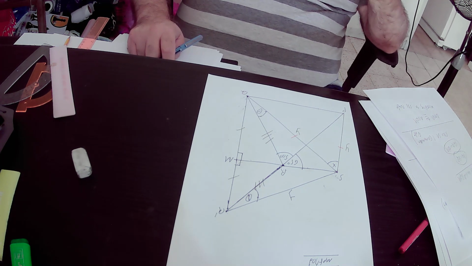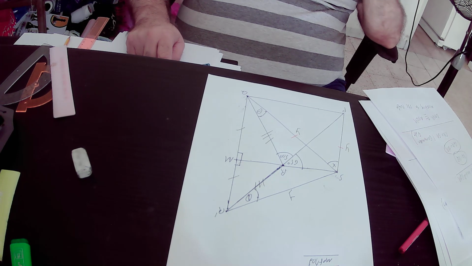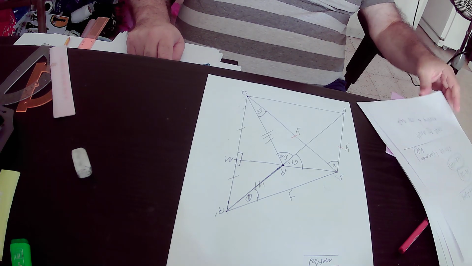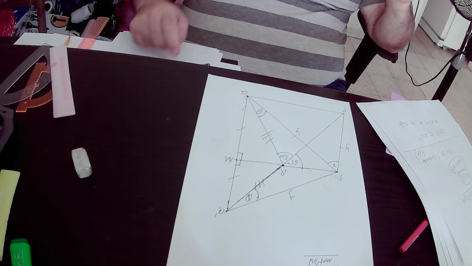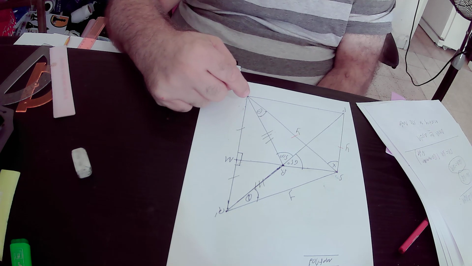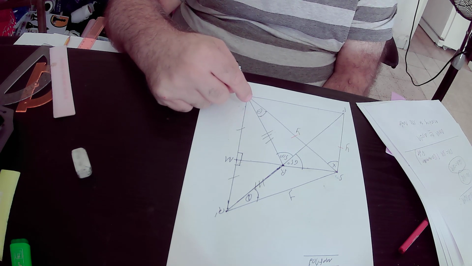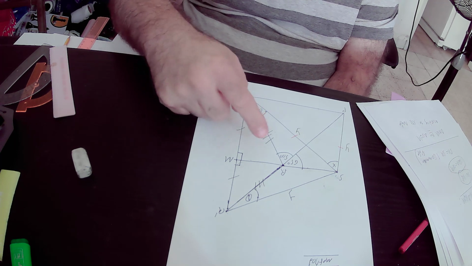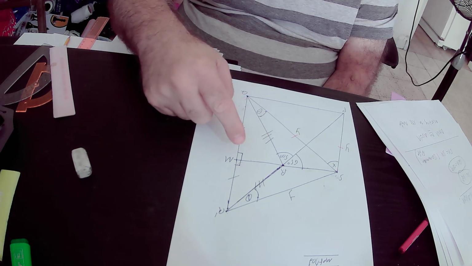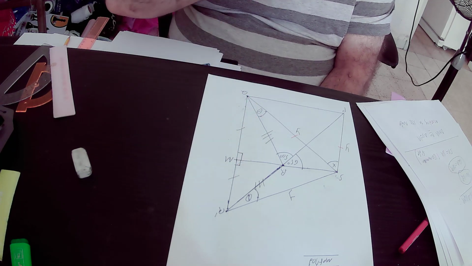But before I continue, actually we proved that the right triangle QRM is congruent to triangle RMQ dash.